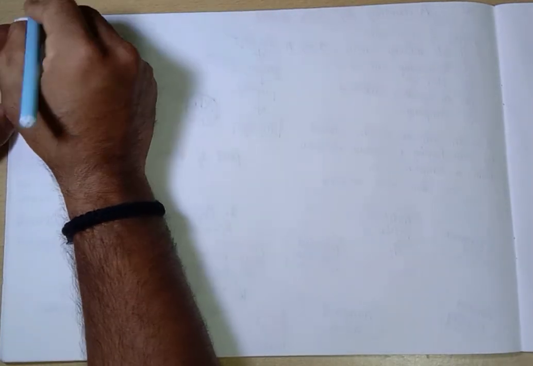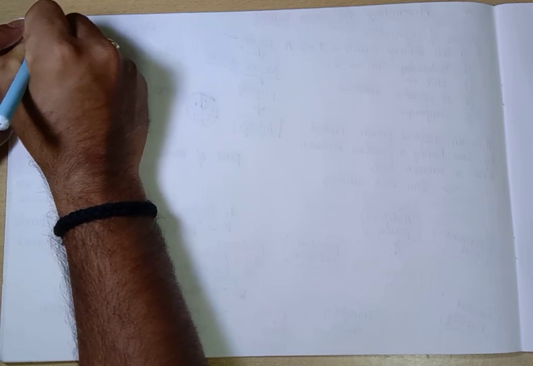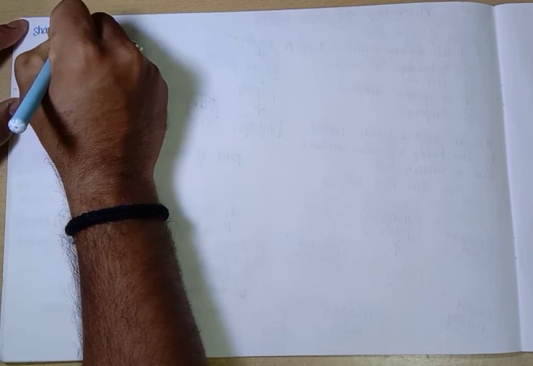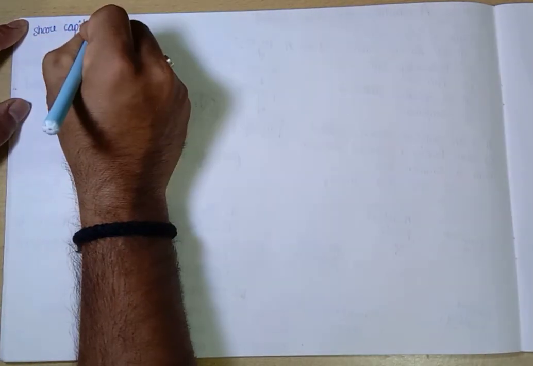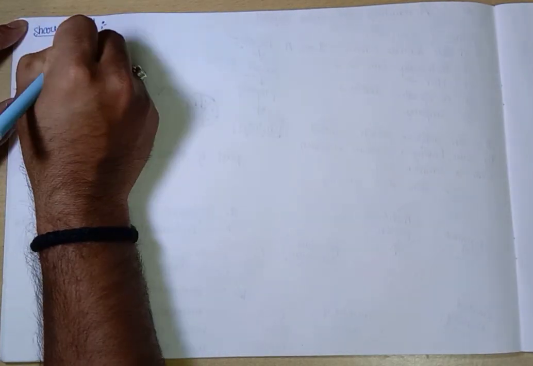So we know that share capital is nothing but the total amount collected by a company through issuing shares.